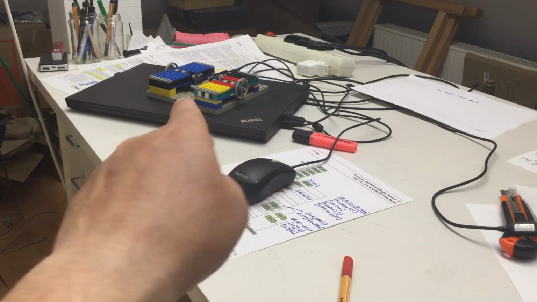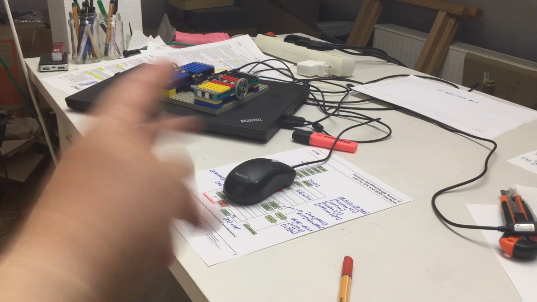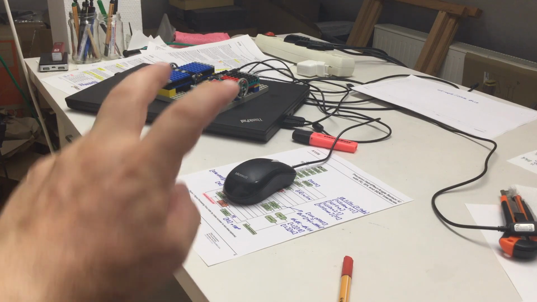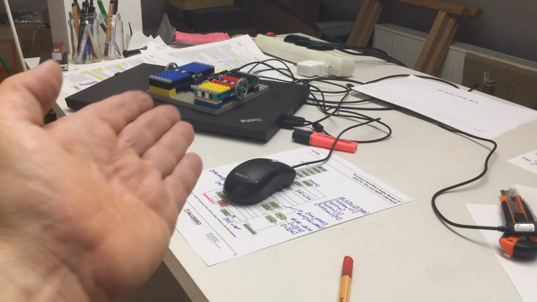Because remember, we have a left chip and a right chip, and they are mirrored. And maybe I want the angles on both to be counted in the same direction, looking from here.